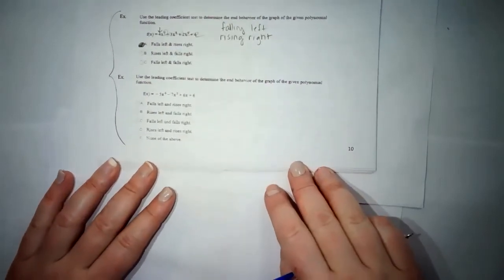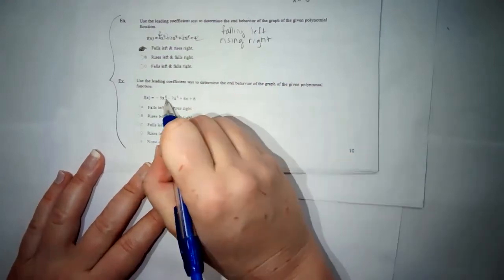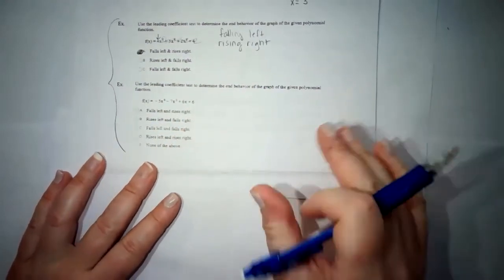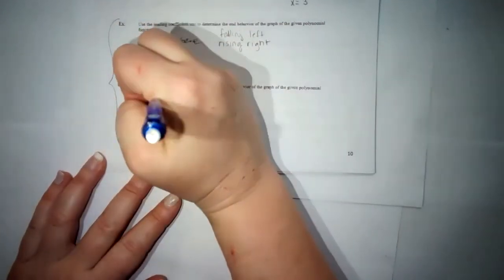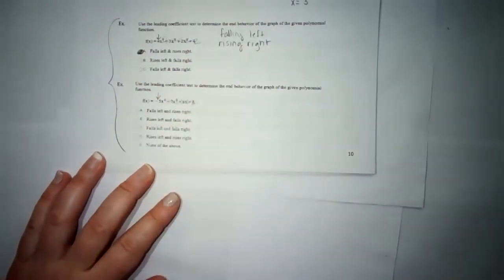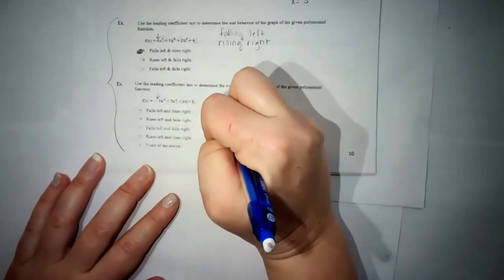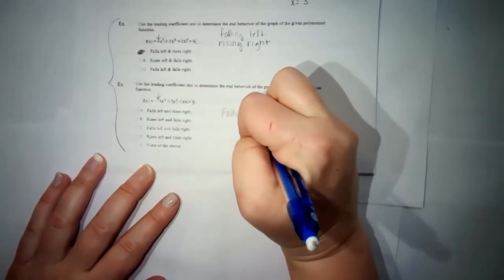All right, let's try the last one here, and then we'll look at some middle stuff. So we're in descending order. I see that. Get rid of that stuff. My leading coefficient is a -5. The 5 doesn't matter, but since it's negative, it's going to be falling which direction? Right.